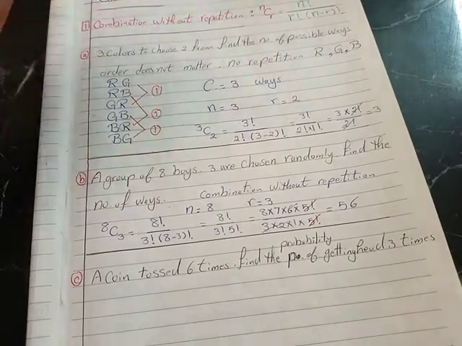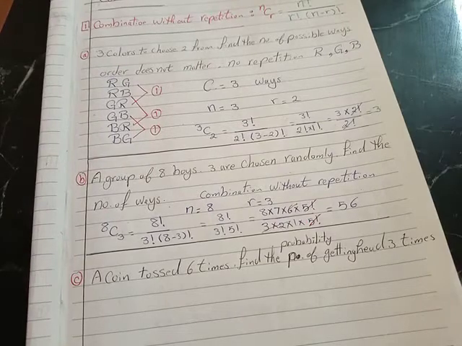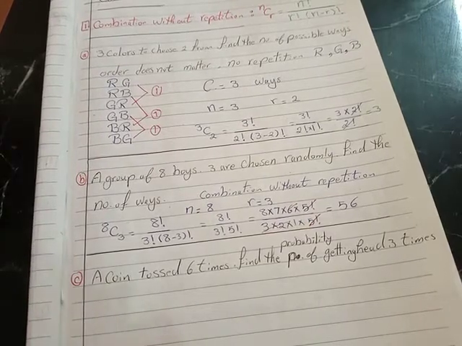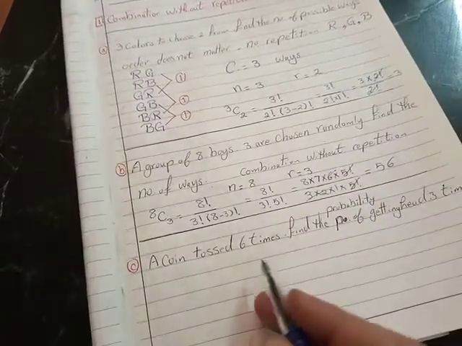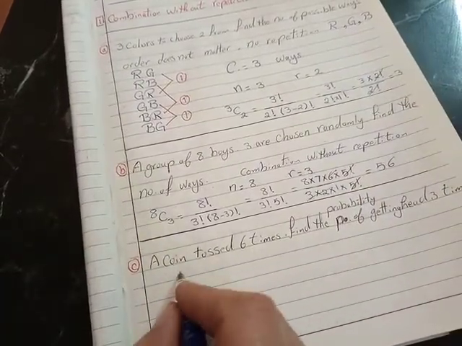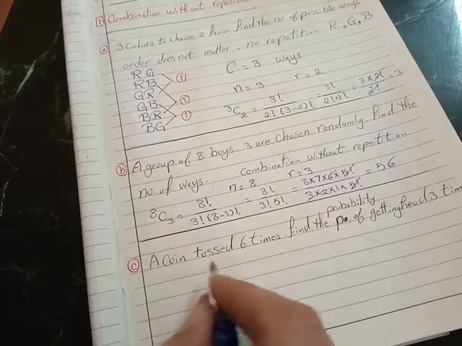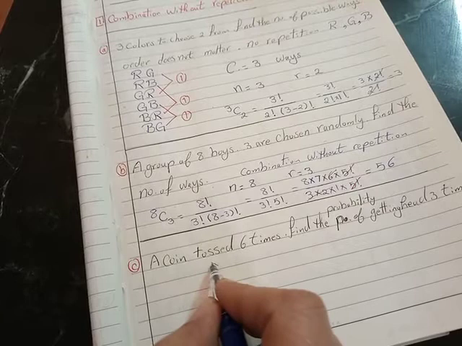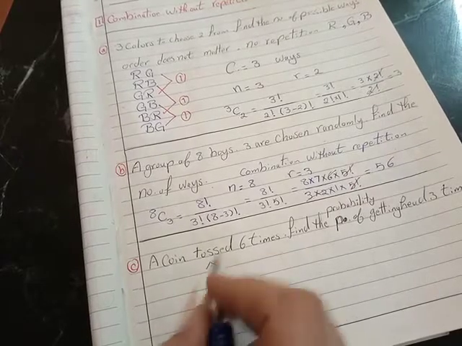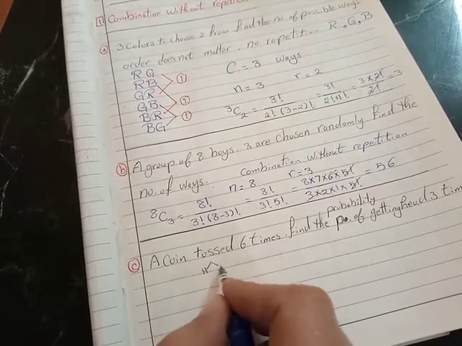Okay, the manual way here is a little bit big, but I'm gonna show you by a quick way. In the first time, you will make a tree diagram. The first time you will throw, you can get head or tail.